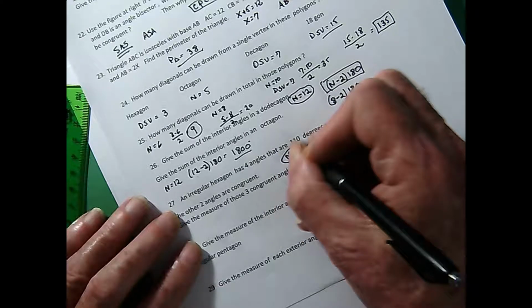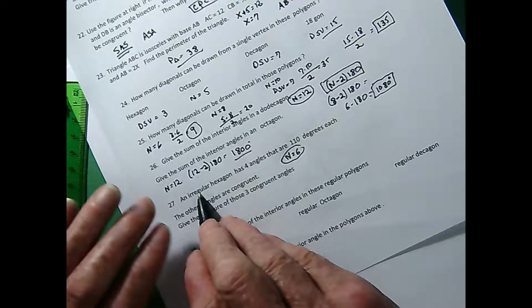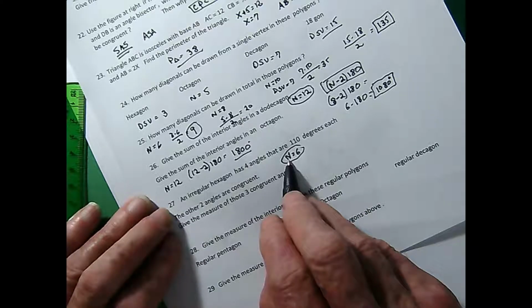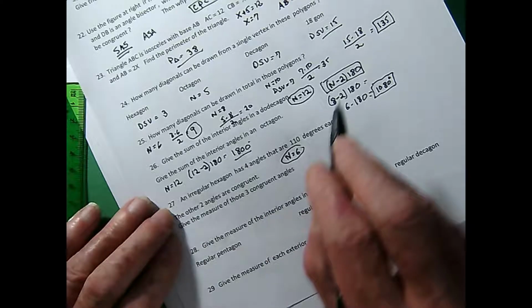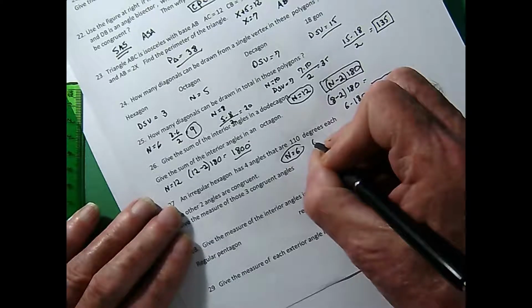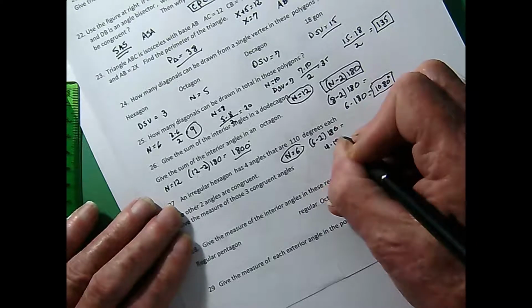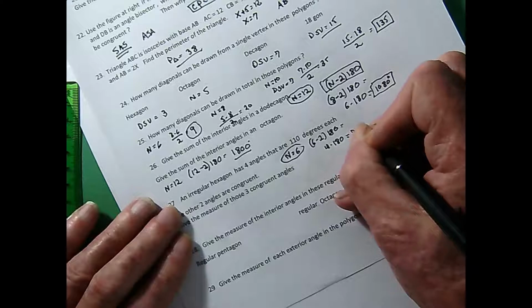Because it's irregular, I can't predict each angle unless I study what it tells me. There are 4 angles that are 110 degrees each. What do all the angles of a hexagon add up to? I'll go back to that formula. And that would be 6 minus 2 times 180, which is 4 times 180, which is 720 degrees. That's all the angles in this polygon.